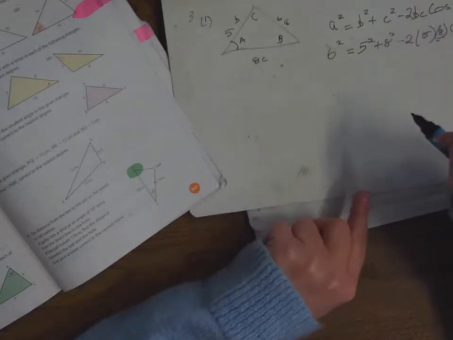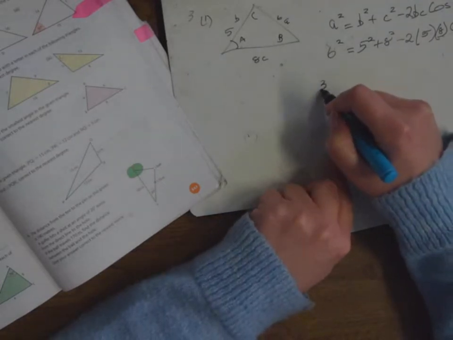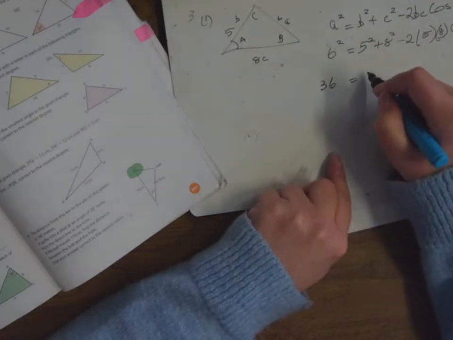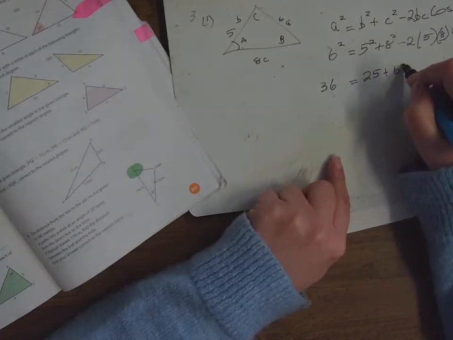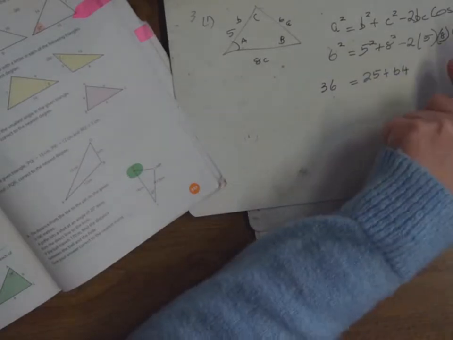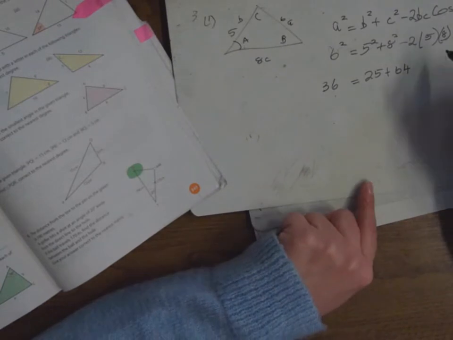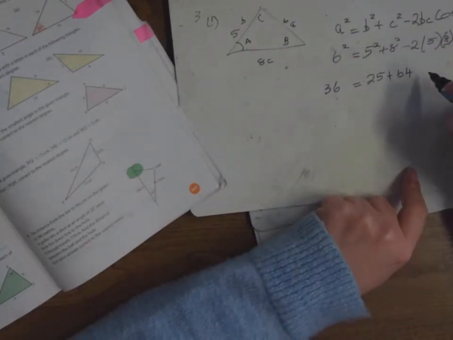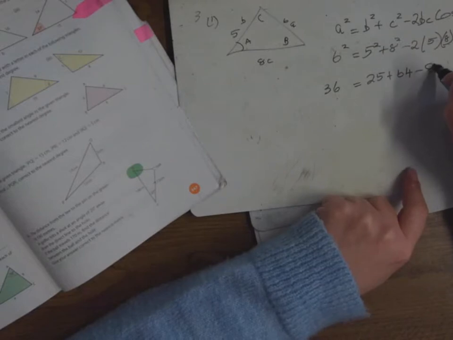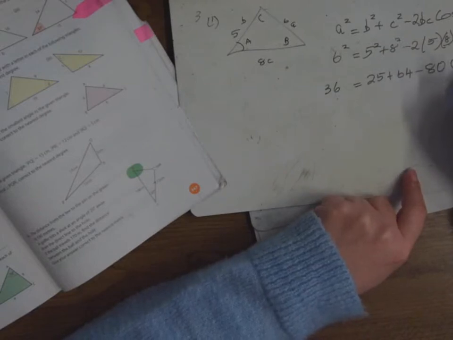So multiply out what you can. 6 squared 36, 5 squared 25, 8 squared 64. And here I can't multiply all the numbers because I'm missing the last bit, but multiply what you know. So 2 by 5 is 10, by 8 is 80, so that's minus 80 cos A.